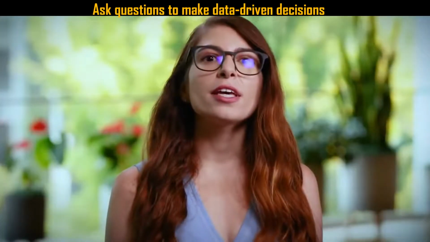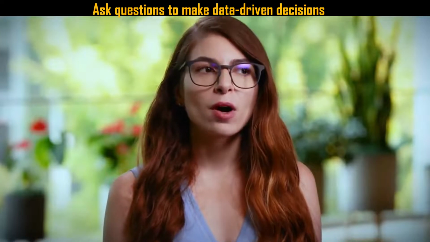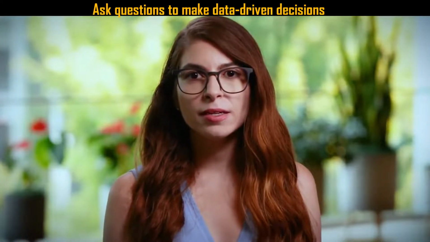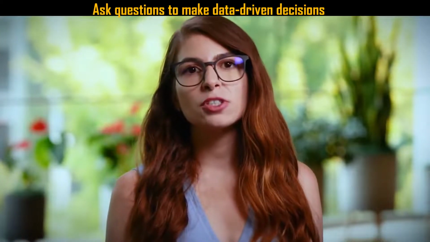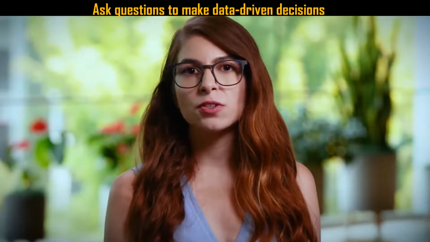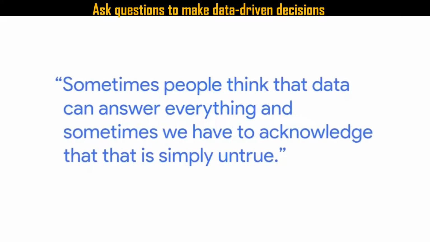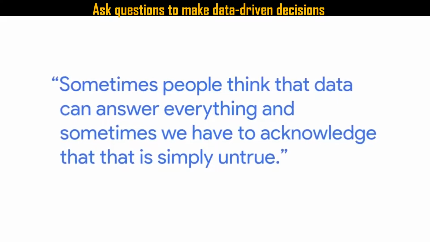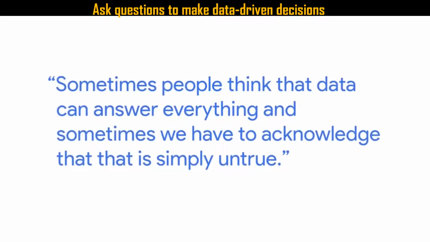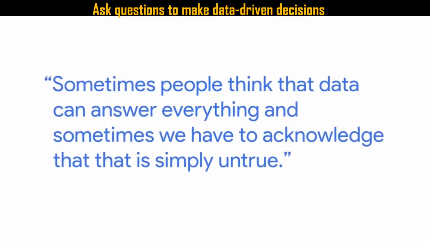The other thing that I want to make clear to everyone is that you have to make sure that the data tells you the stories. Sometimes people think that data can answer everything, and sometimes we have to acknowledge that that is simply untrue.